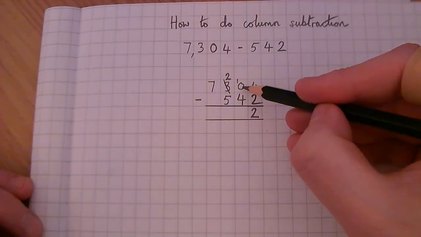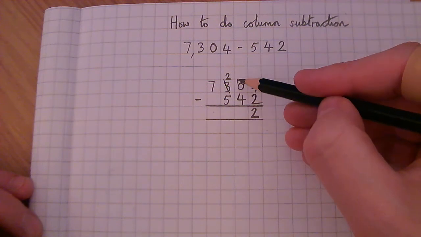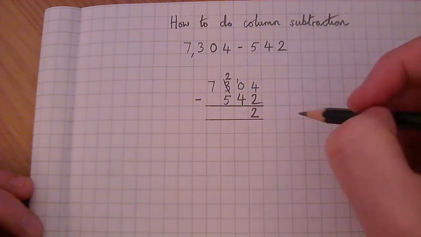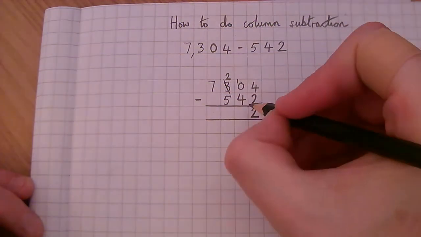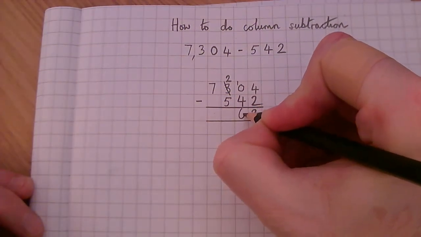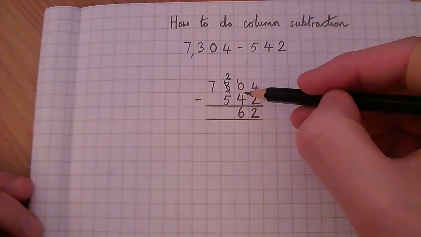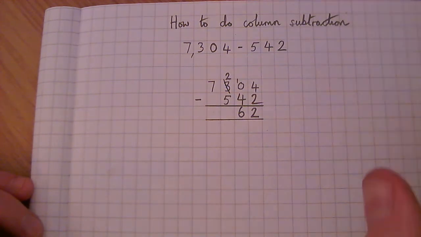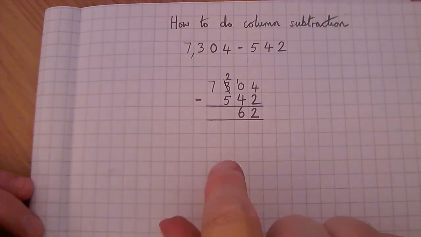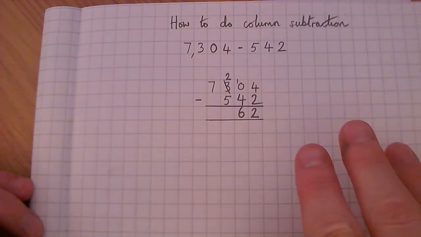So we've got 10 tens take away 4 tens. Now in our head we can just say 10 take away 4, but just remember it's 10 tens take away 4 tens. So 10 take away 4 is 6. I can do that in my head. If you need to use your fingers, that's absolutely fine. So you just put 10 in your head and carefully count back 4. So it's 9, 8, 7, 6. Count back 4.